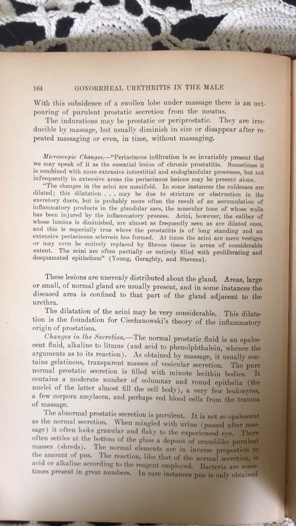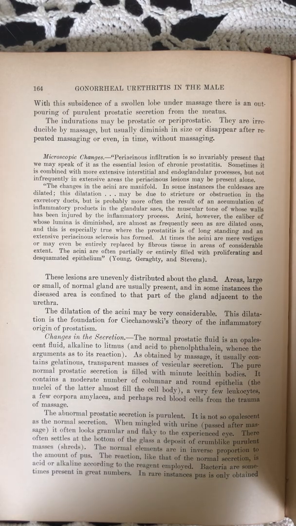The abnormal prostatic secretion is purulent. It is not so opalescent as the normal secretion. When mingled with urine passed after massage, it often looks granular and flaky to the experienced eye. There often settles at the bottom of the glass a deposit of crumb-like purulent masses, shreds. The normal elements are in inverse proportion to the amount of pus. The reaction, like that of the normal secretion, is acid or alkaline according to the reagent employed.